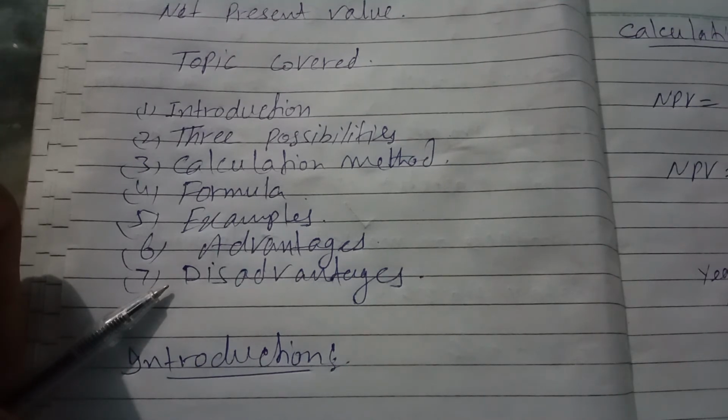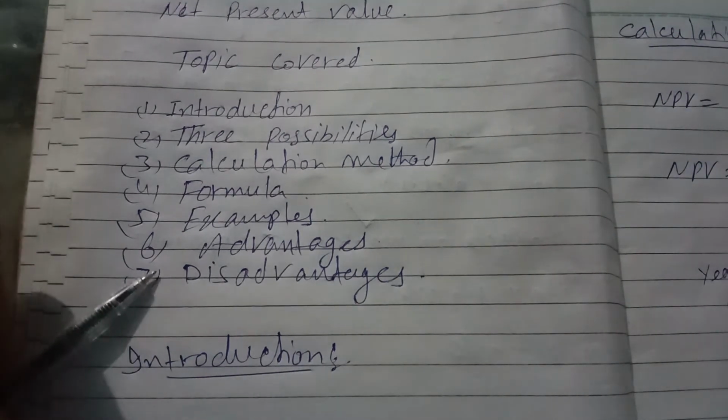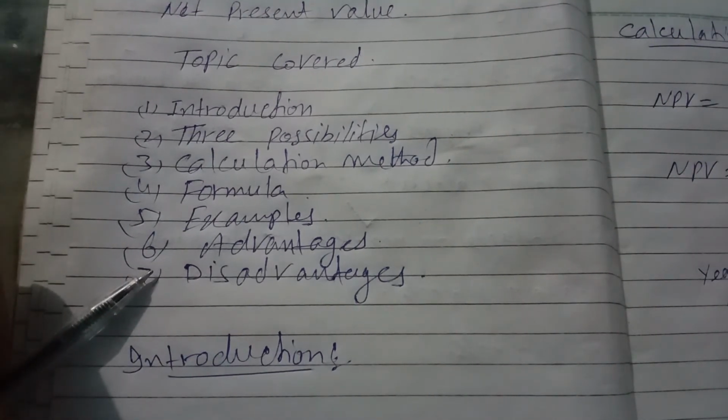So if their lifespan is not equal, then it may not give a correct decision. So in order to prevent the disadvantages of the NPV, mostly financial managers use other tools like payback period, IRR, to accept or reject the project.